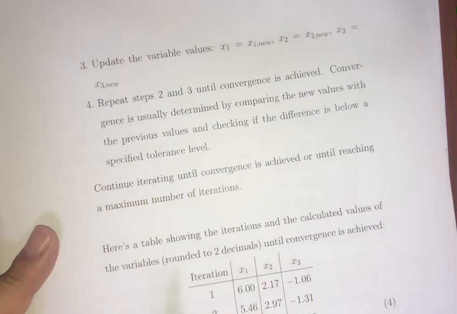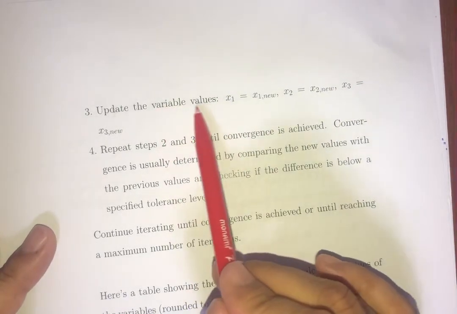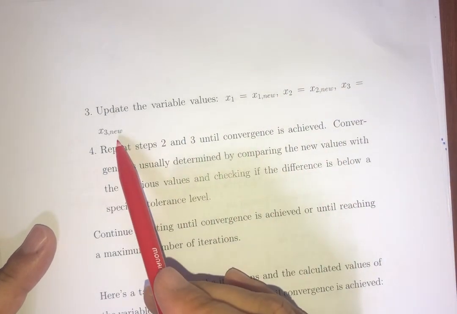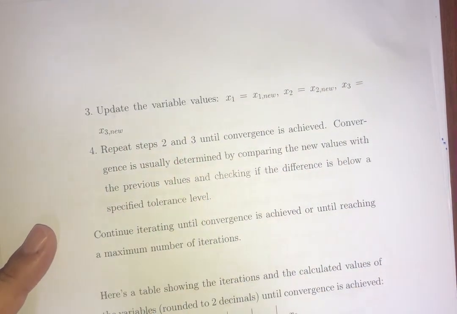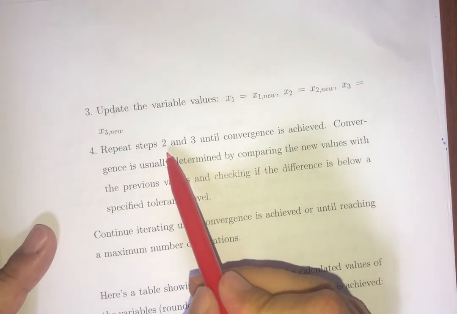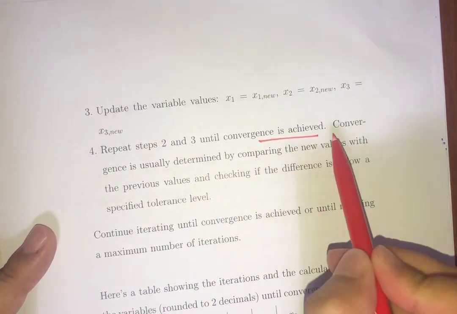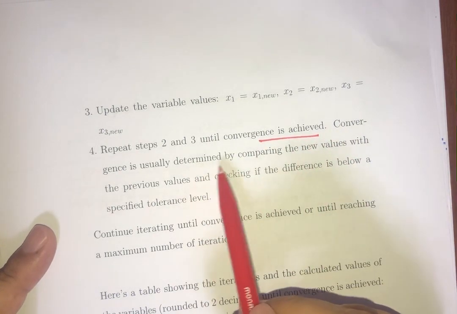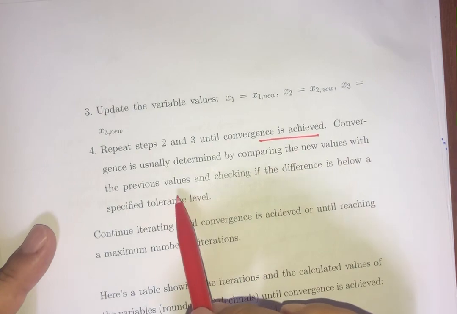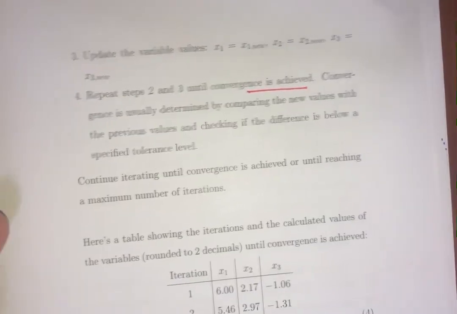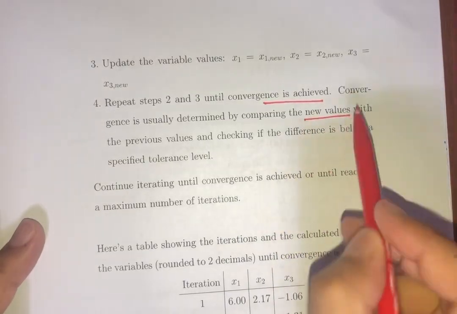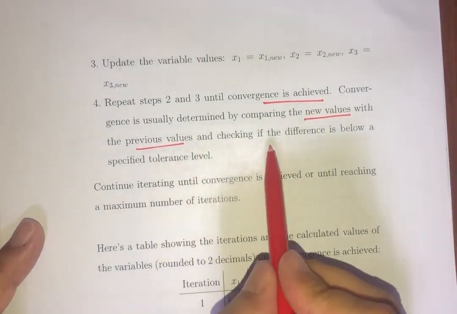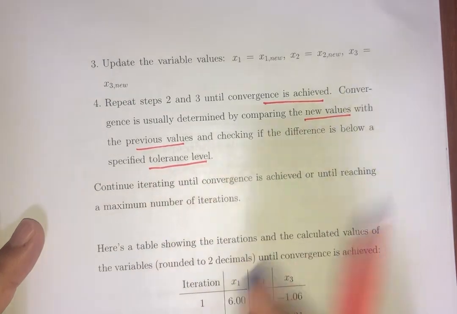In step number 3, update the variables x1 as x1 new, x2 as x2 new and x3 as x3 new, and we are going to repeat steps 2 and 3 until the convergence is achieved. Convergence we determine by comparing the new values with the previous values, and seeing whether the difference is below the tolerance level or not.